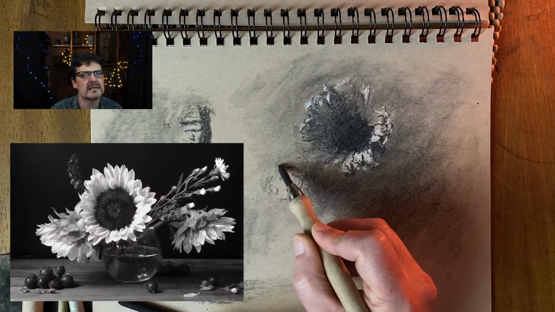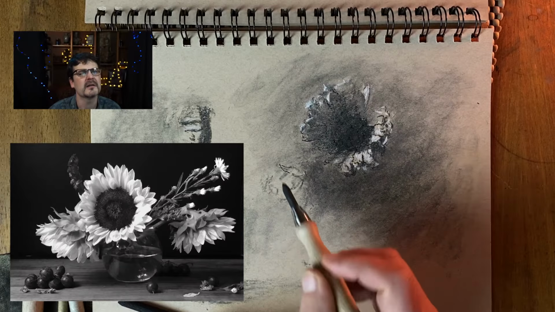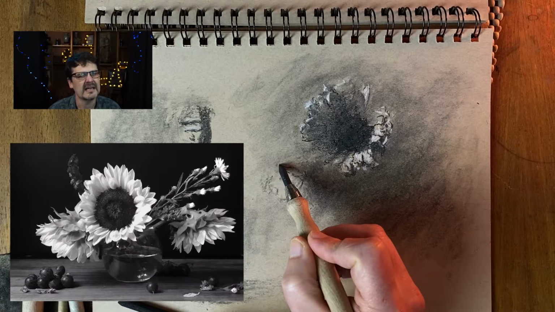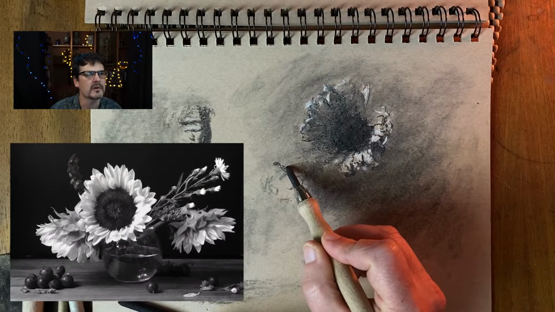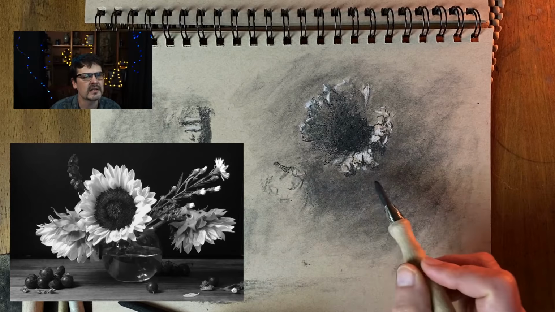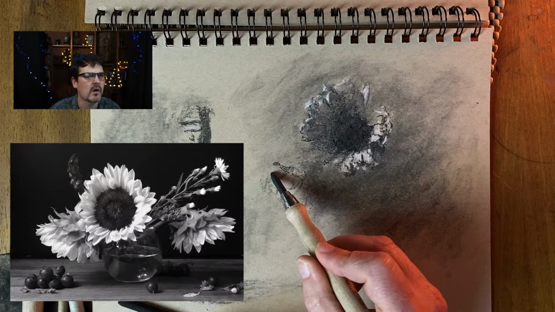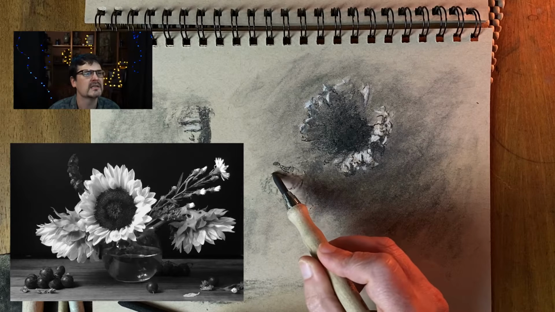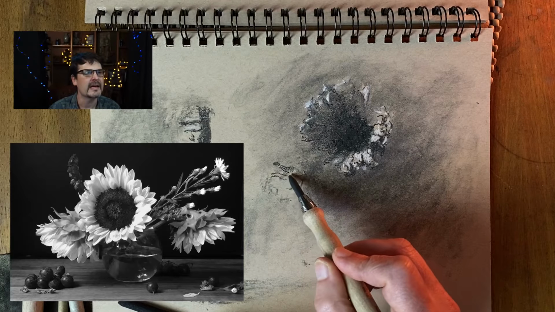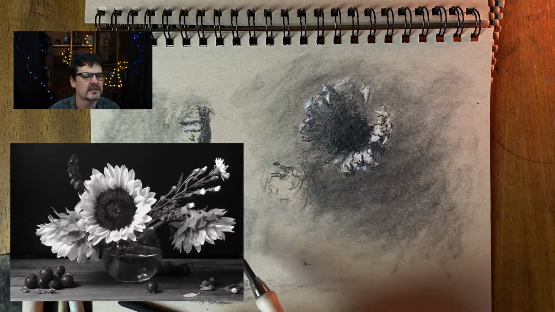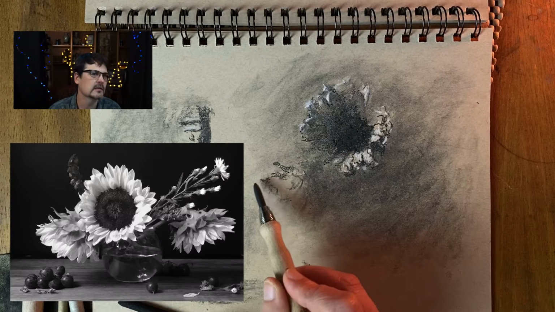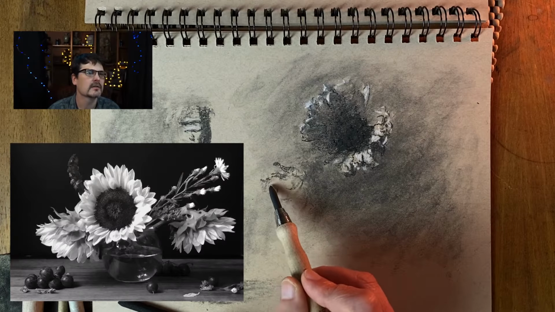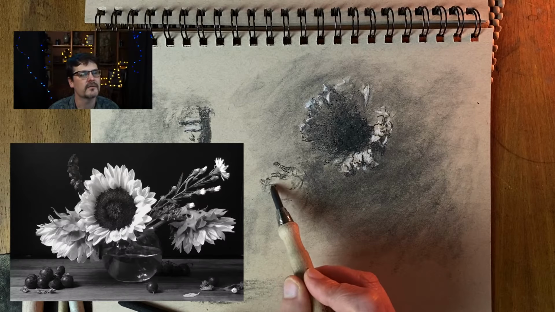And now this is a secondary one I'm working on down here. And since it's secondary, I don't want to bring it up to the same level as my main one. So I'm going to suggest a few things and suggest the overall form. But it's going to stay a lot more vague, unfinished, undetailed, unhard-edged, unspecific, much more so than the flower above it.